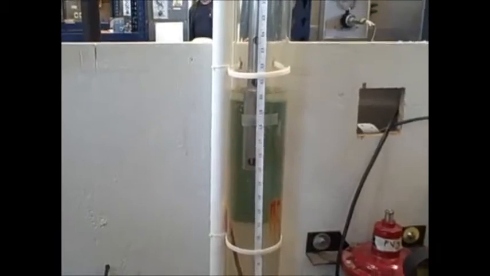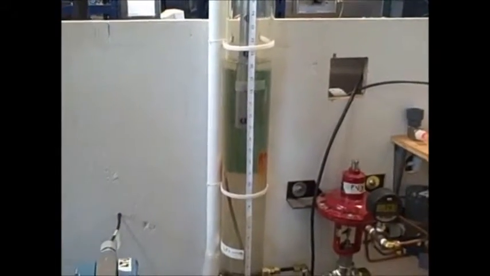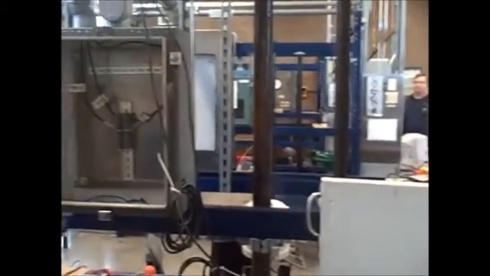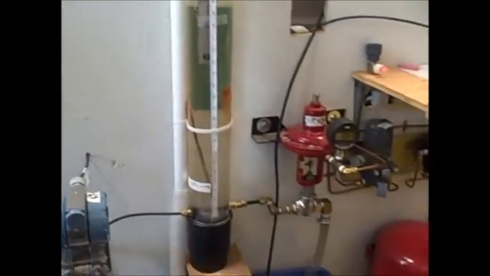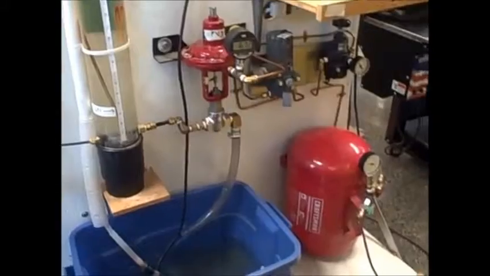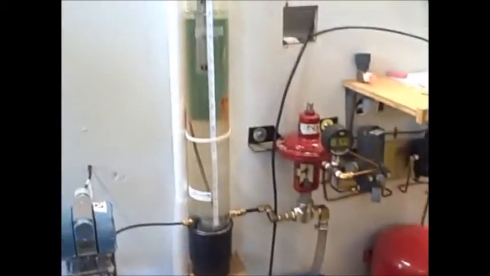It's our transmitter. This is a cool setup because it's actually controlling something real. The other labs you've been building don't have a real process to hook to. You just have a transmitter, a controller, and a valve. This is actually controlling an actual process. So what I'll have you do is group around the PLC where you can see the screen, and see how we change the set point.